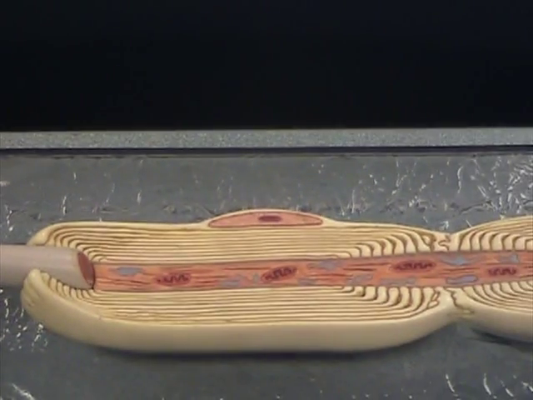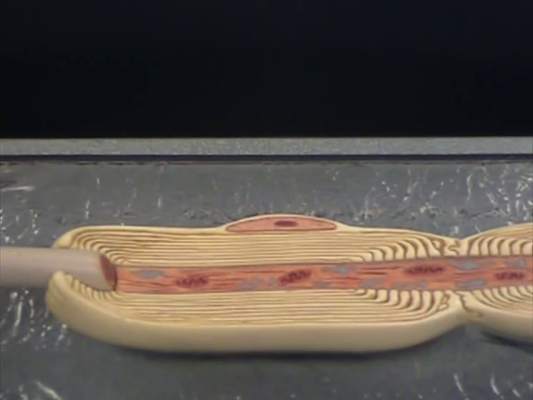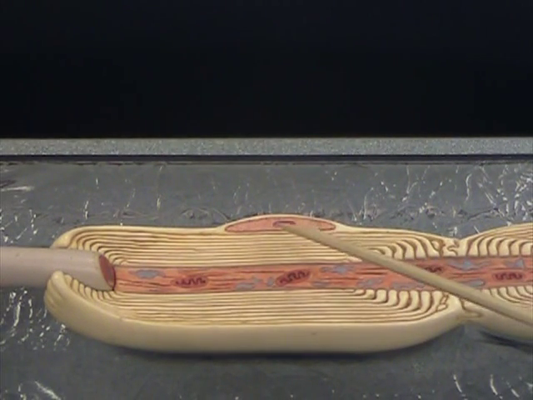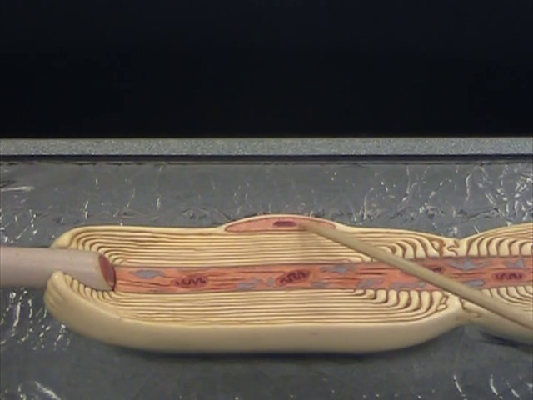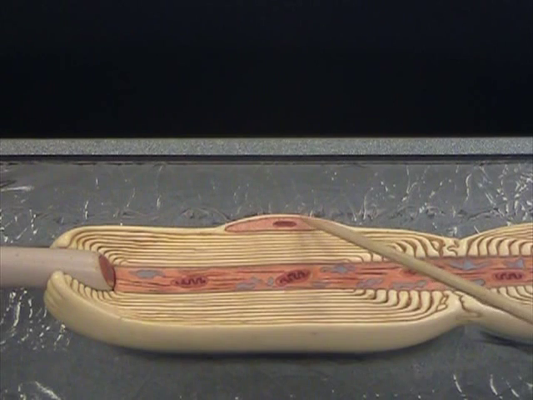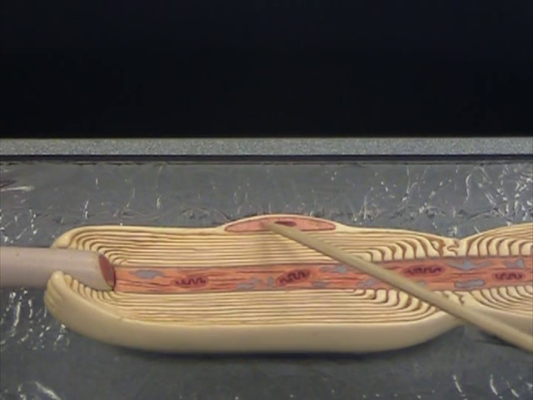If we zoom out just for a moment, you'll notice that there's something strange going on with this jelly donut looking structure up here, and this happens to be the cell nucleus of an entirely other cell.